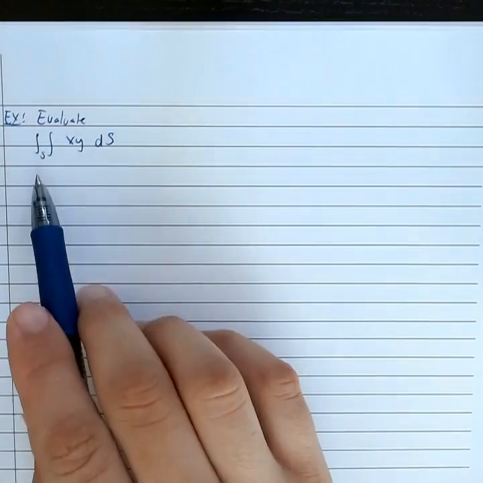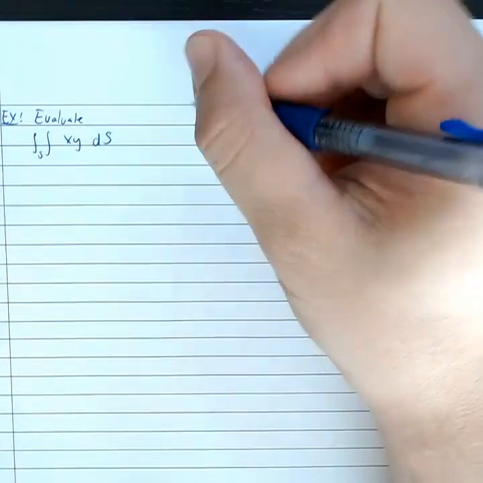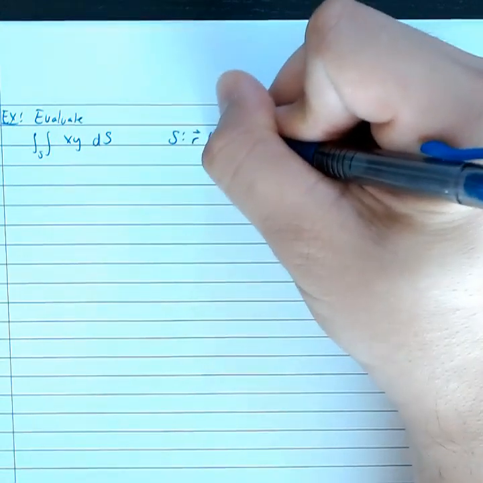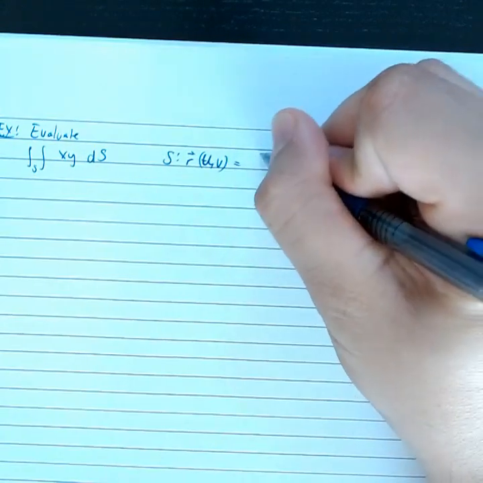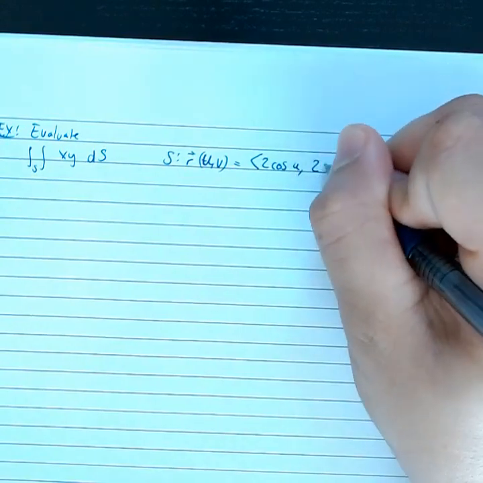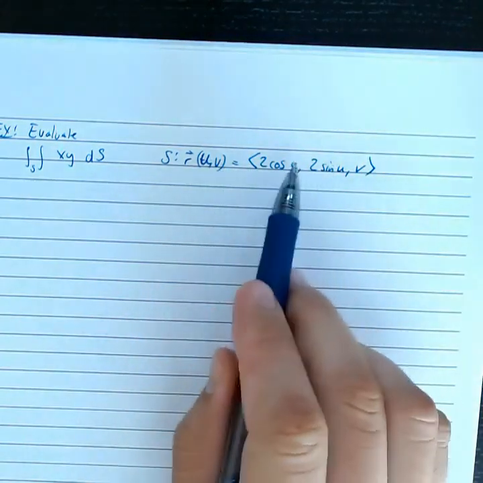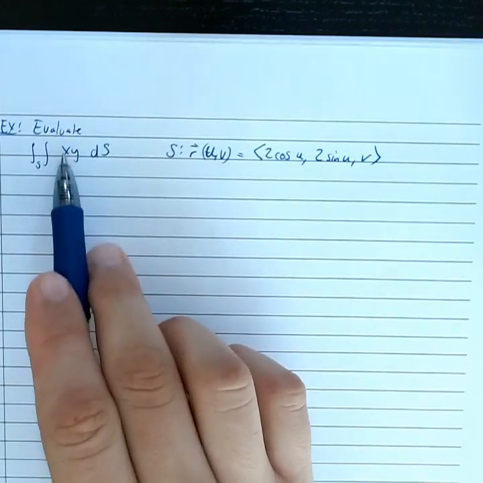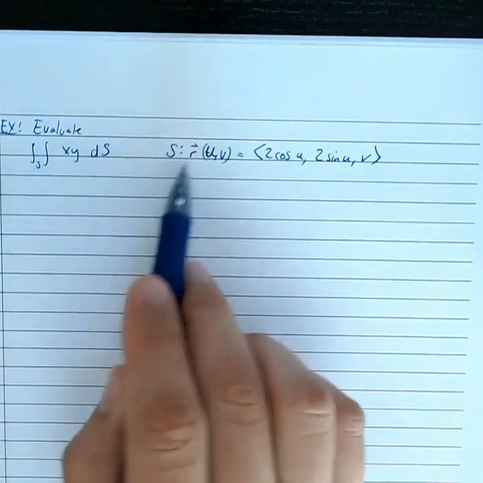So here that's the surface integral of xy over the following surface. S is given by a vector valued function of u and v, which is 2 times the cosine of u, comma 2 times the sine of u, comma v. So here's our surface. It's given by a parameterization, and we're trying to evaluate the surface integral of this function over this surface.